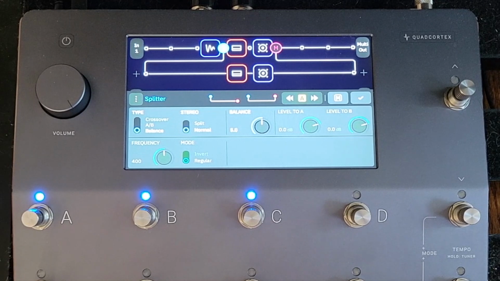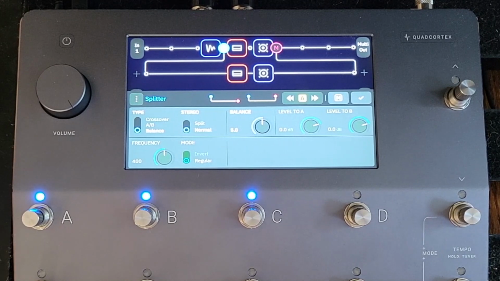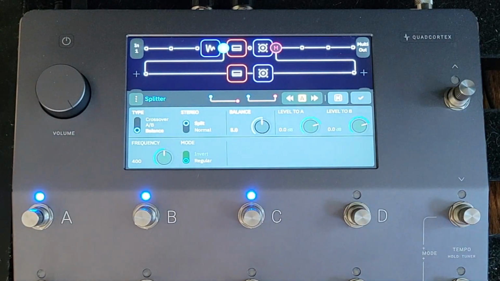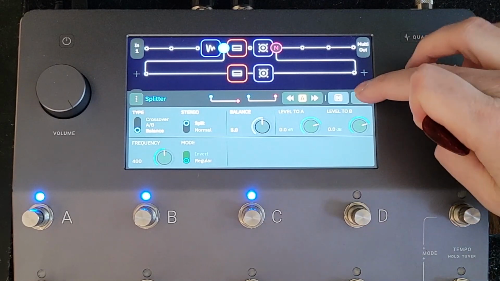So here's basically a mono chorus. But if I change it to stereo, you can hear that the difference is much more subtle. It's there, but it's much more difficult to hear specifically. The ping pong is a great way to test it. So keep that in mind too.